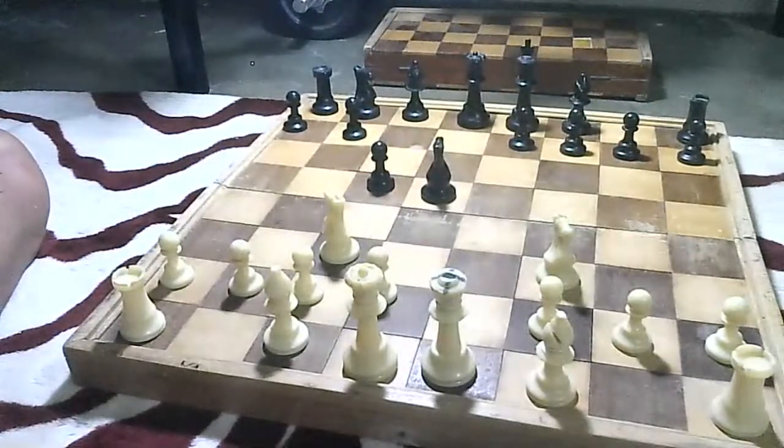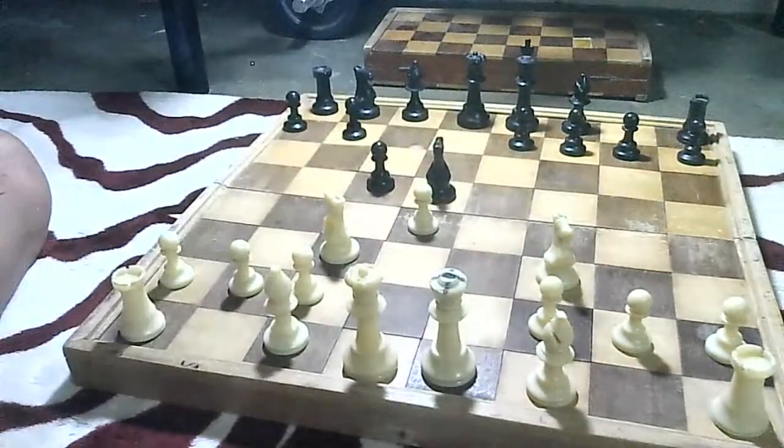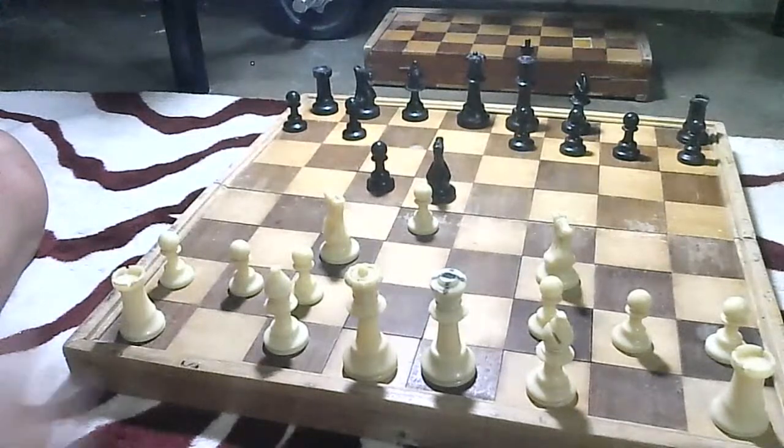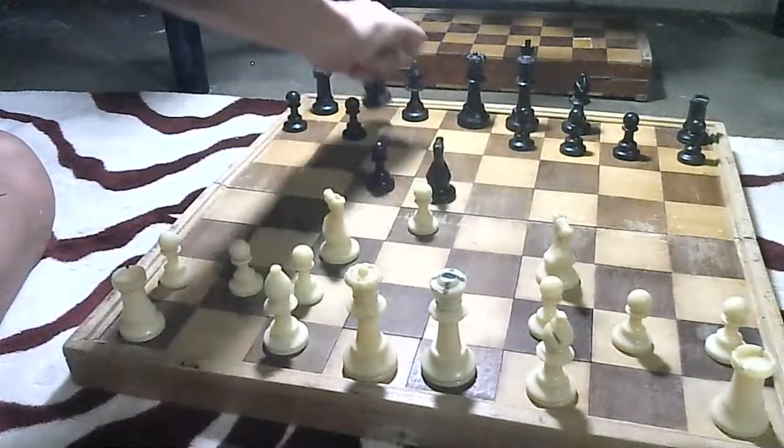In this position, we have two options. The first is d4, and it will be knight c6 for black.